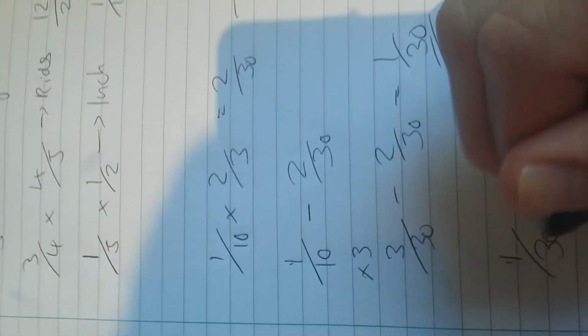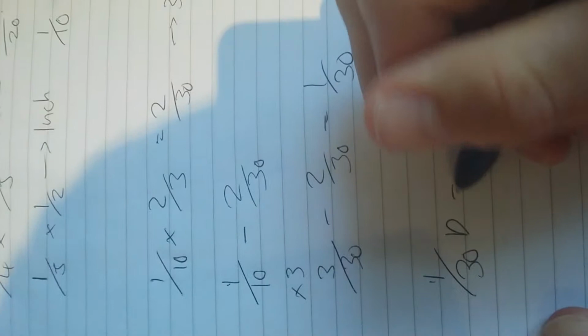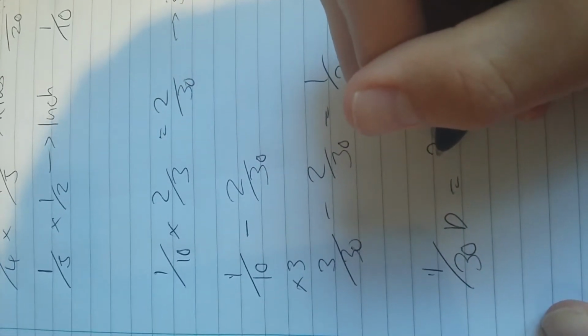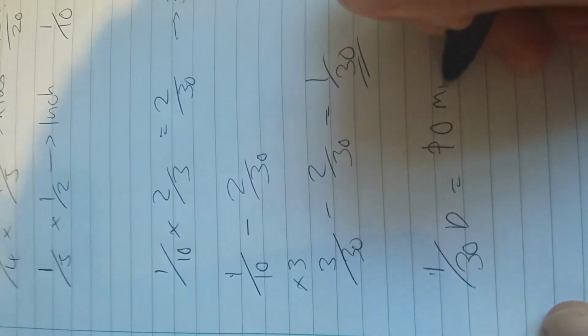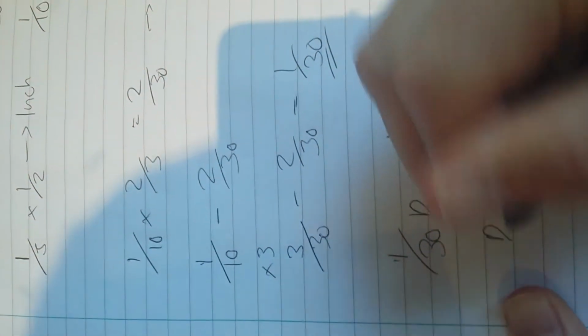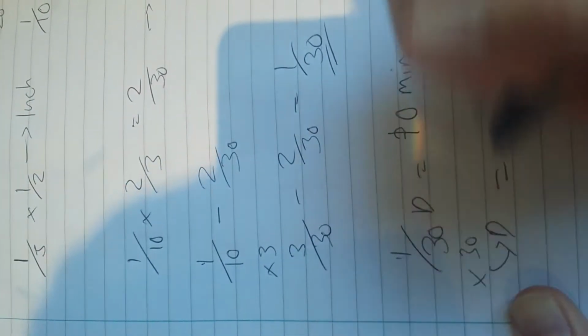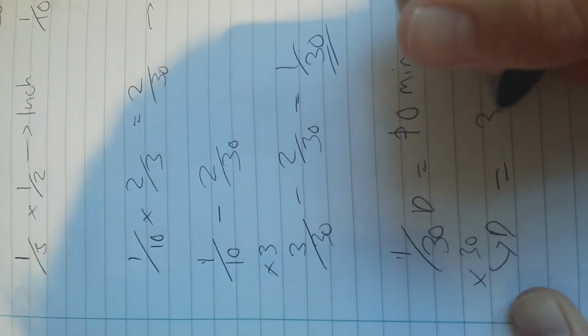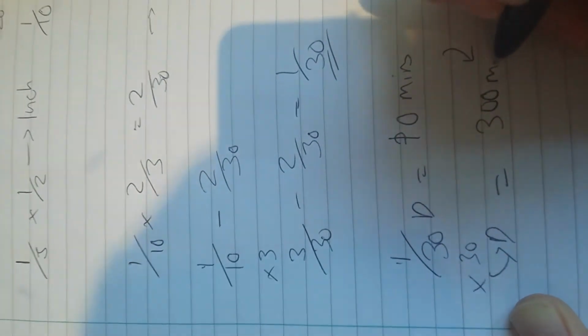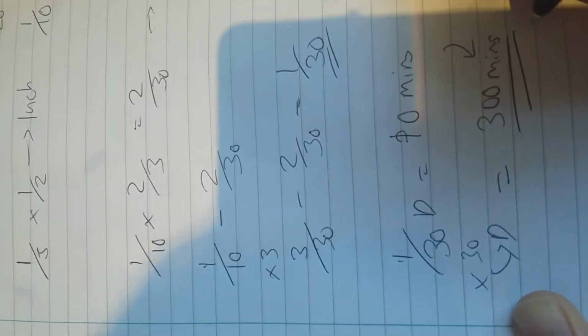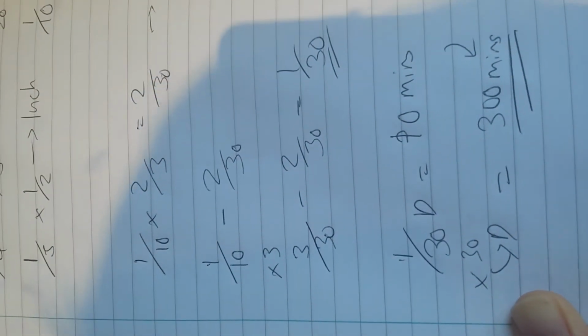So a 30th of the day equals 10 minutes, which means D, if we times both sides by 30, D equals 300 minutes. And that's how long they spent the day at the theme park.